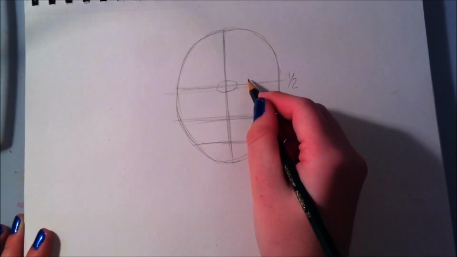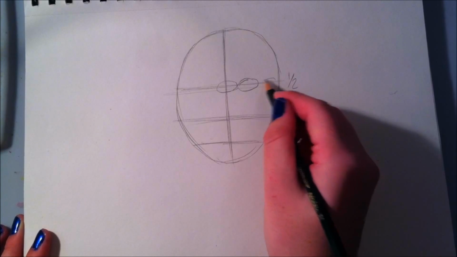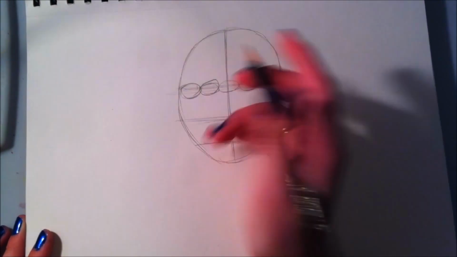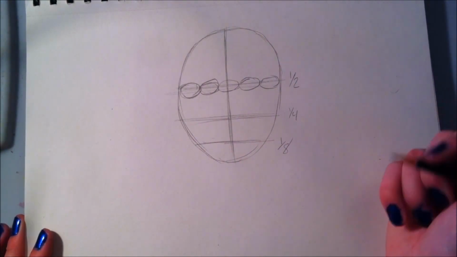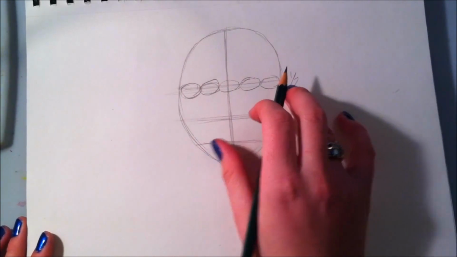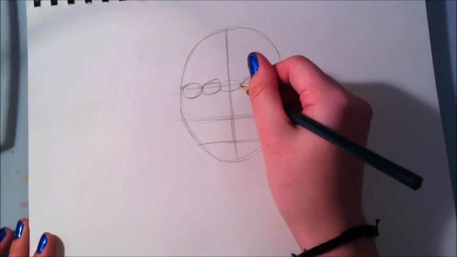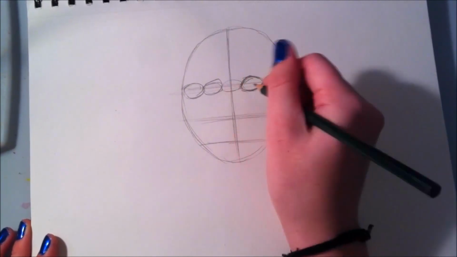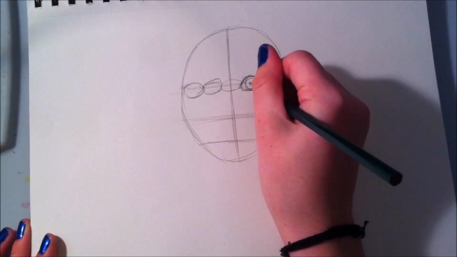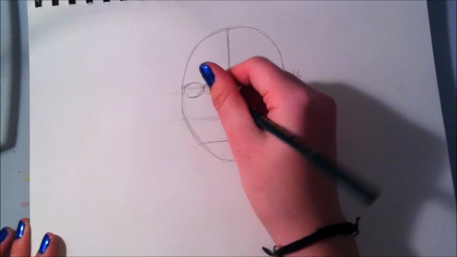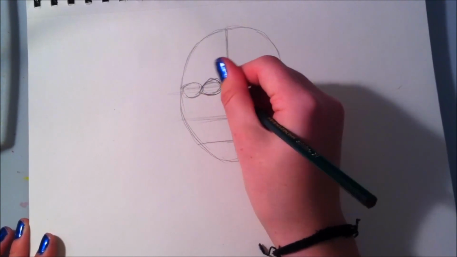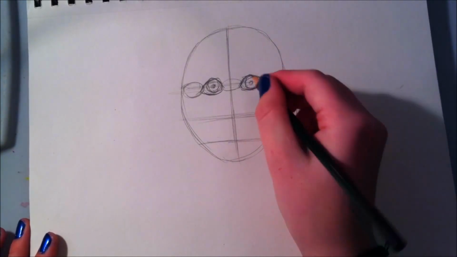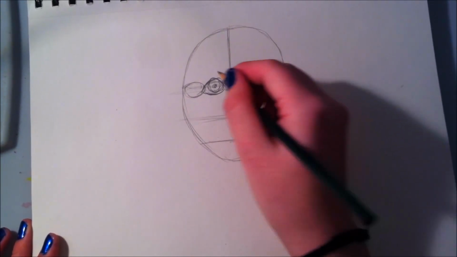So there's 1, 2, 3, 4, 5. You should be able to fit 5 eyes across the head, and the eyes are supposed to be about in proportion to the head. So here's where one eye would be, and this would be my other eye. And then you'd want to draw your eyebrows above.